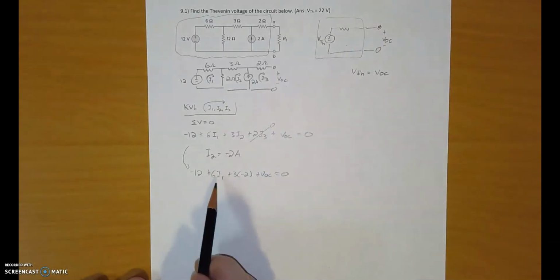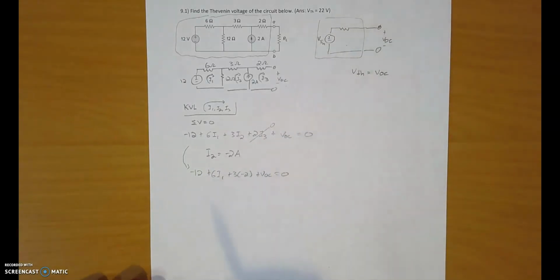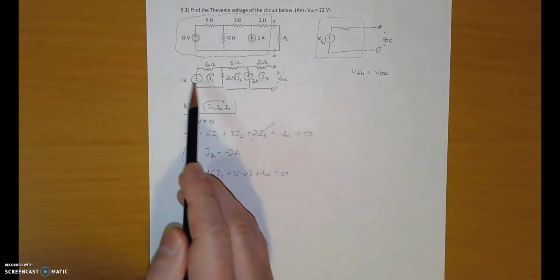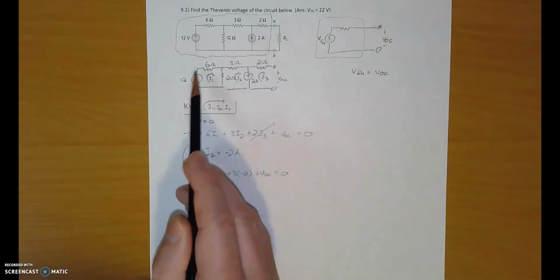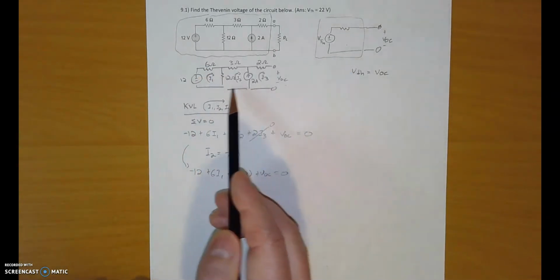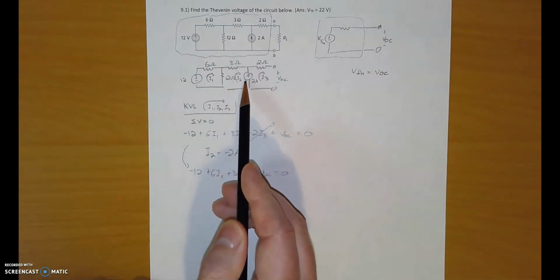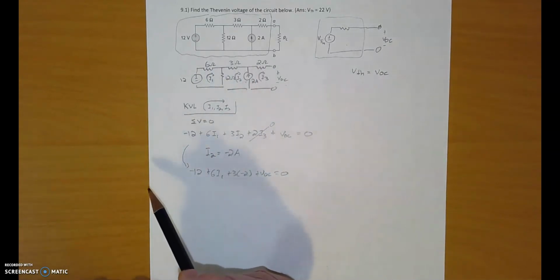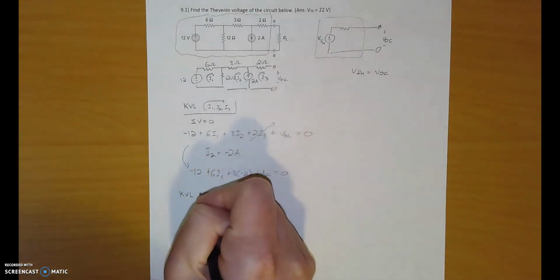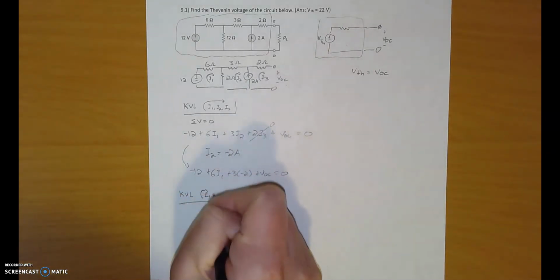And so now I have two variables. I have I1 and V open circuit. So I just need one more equation to solve this. That equation will come by doing a KVL around I1. So if you remember from mesh current analysis, don't do a KVL on I2 because I don't know the voltage for this 2 amp source. So we'll do a KVL around I1.